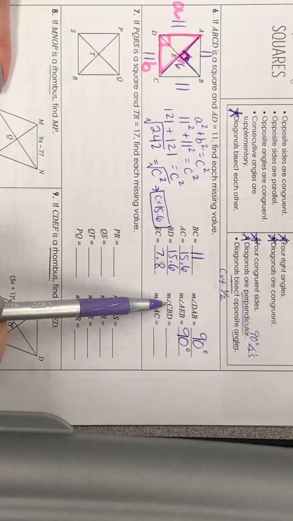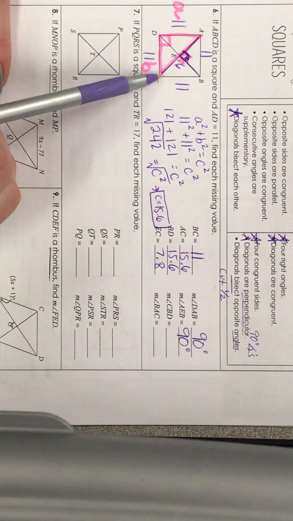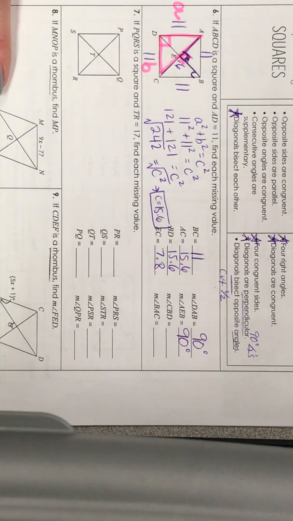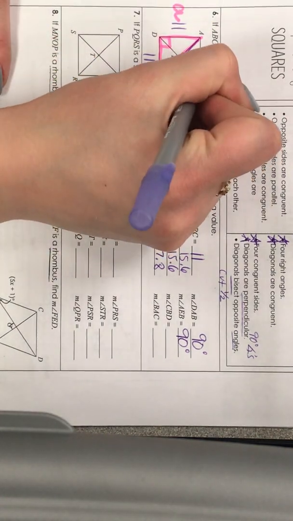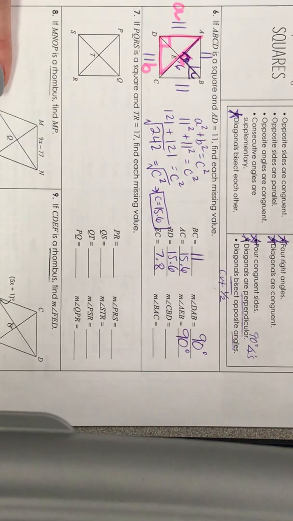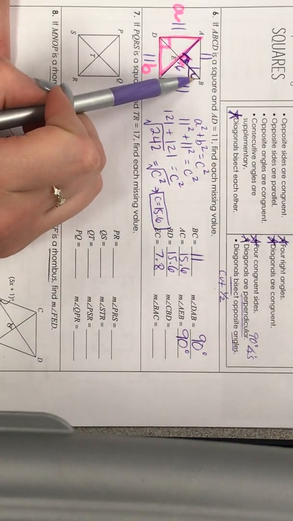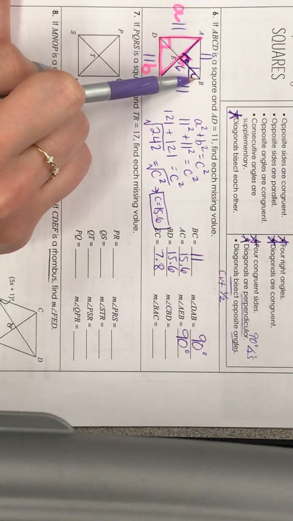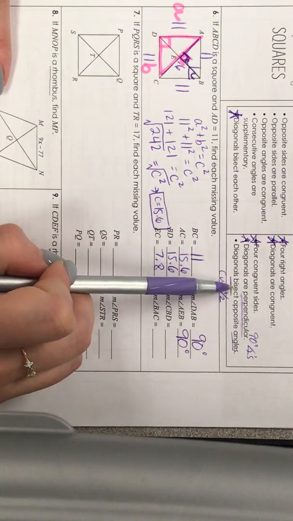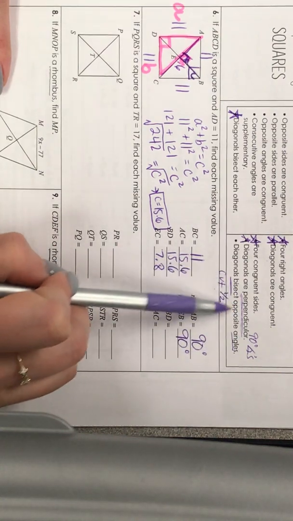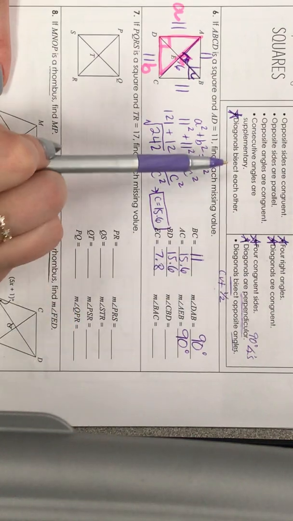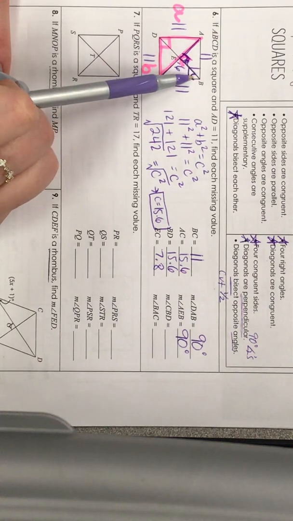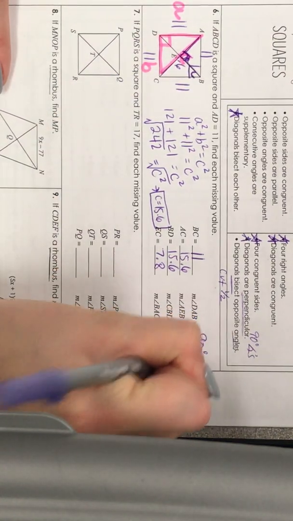Then it asks me for C, B, D. That's a piece of an entire corner, right? The whole thing would be 90 degrees, but I only want a part of it. Here's where another rhombus property comes in. In a rhombus, diagonals bisect opposite angles. They cut angles in half. Not only do they cut each other in half, they cut angles in half too. What's half of 90? 45.